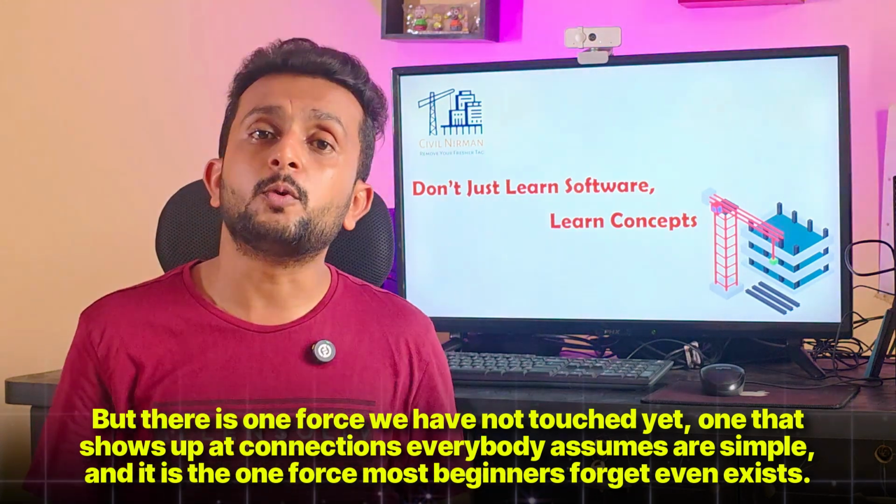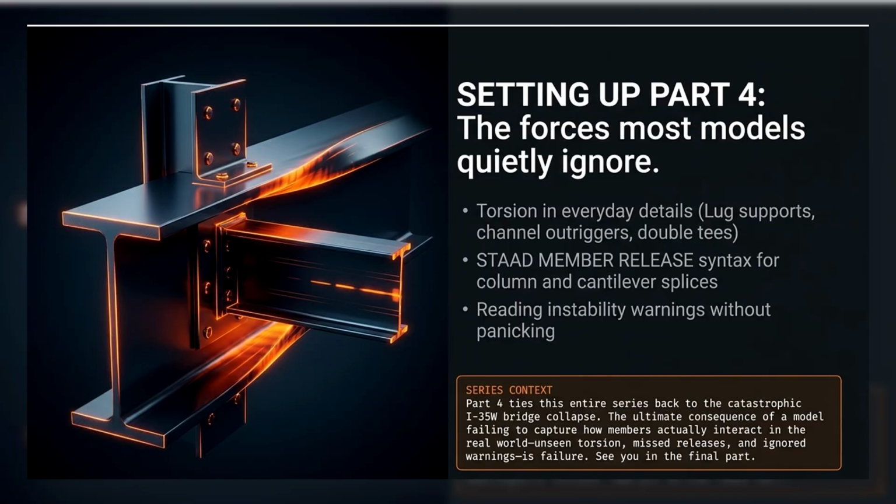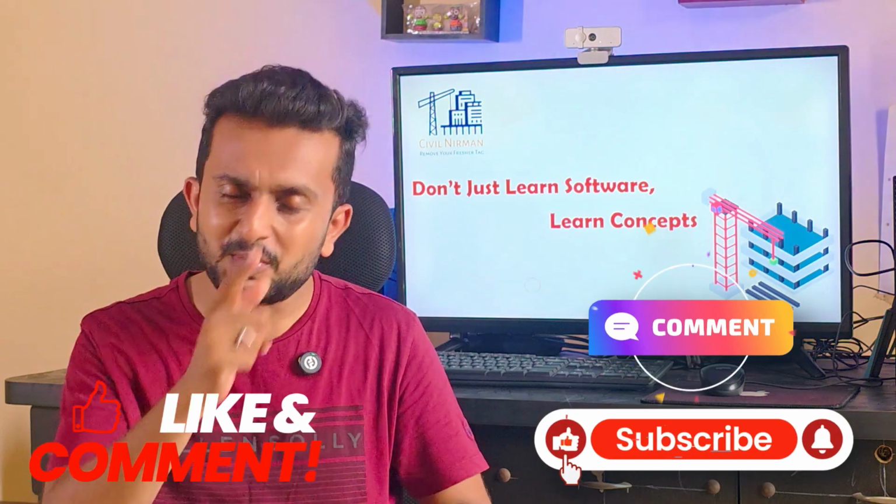So in part 4, we cover torsion using real everyday details: a vessel on support lugs, a channel outrigger, a precast double T, plus the actual STAAD member release syntax for column splices and cantilever girder splices. Also, we will understand how to read STAAD's instability warnings in the output file without panicking. Stay tuned, I'll see you in part 4.